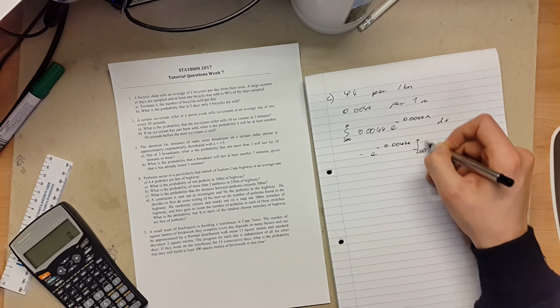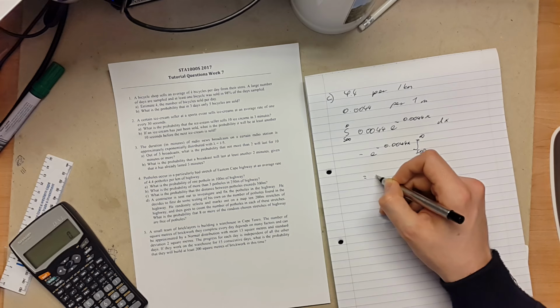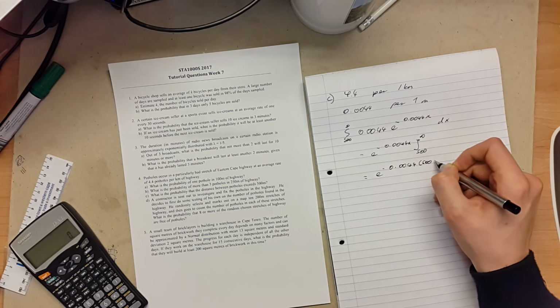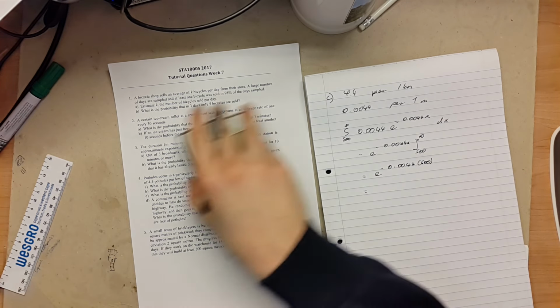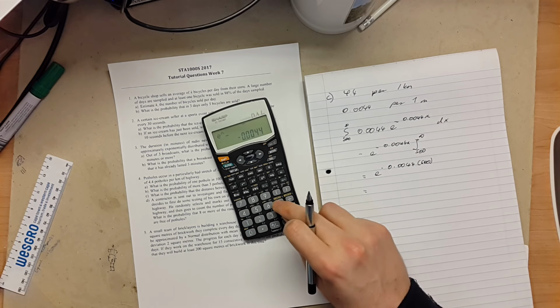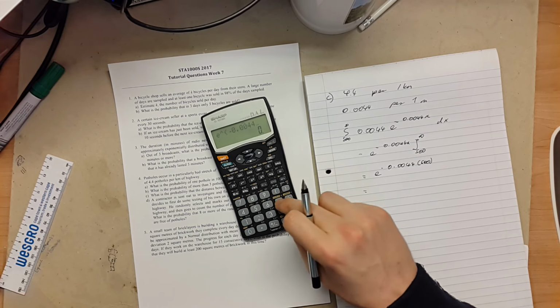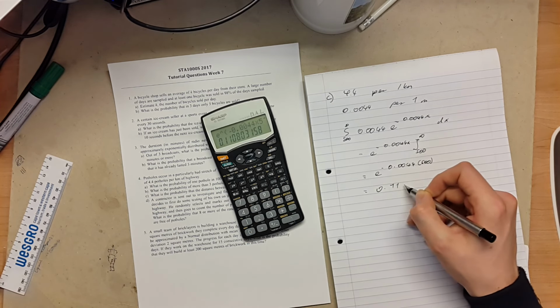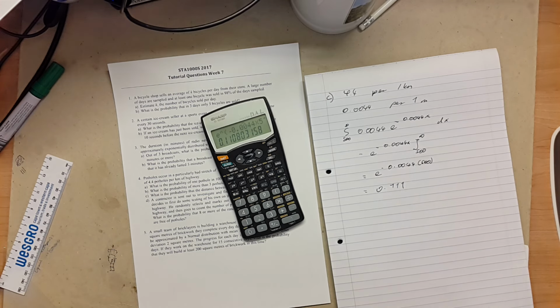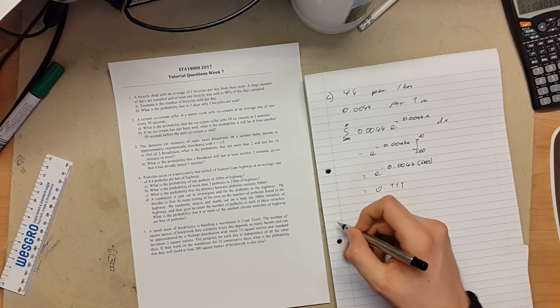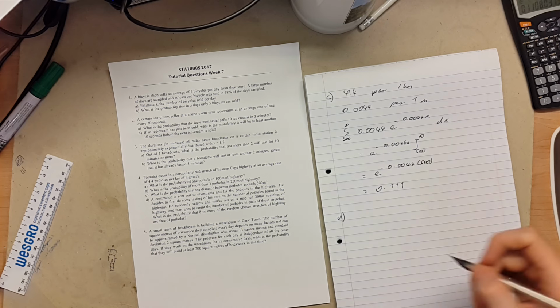Work that out, that just becomes negative e to the negative 0.0044x from 500 to infinity, which then becomes e to the negative 0.0044 times 500. Oops, you have to also multiply by 500. It's equal to 0.111, with a bit of rounding. Awesome. There you go, nice and set out. Exponential distribution, C, done. Now we look at D.